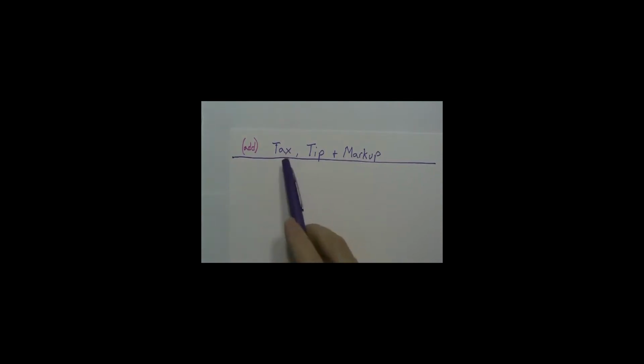So the notes today are on tax, tip, and markup. For each of these, we will add that. They're added to the cost of whatever it is that you're purchasing.